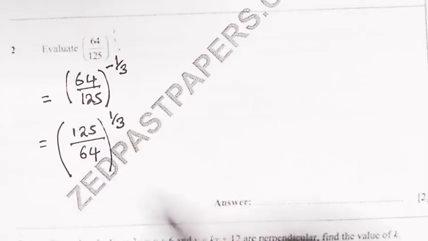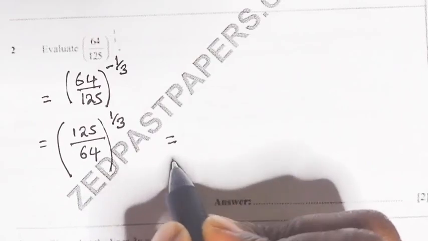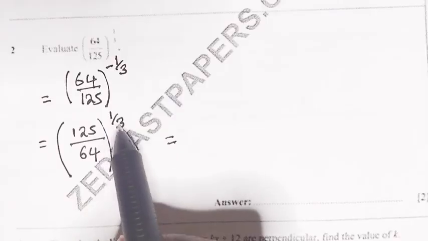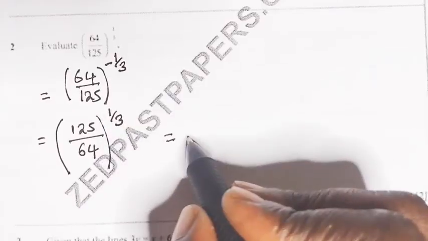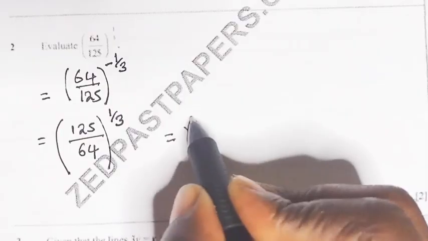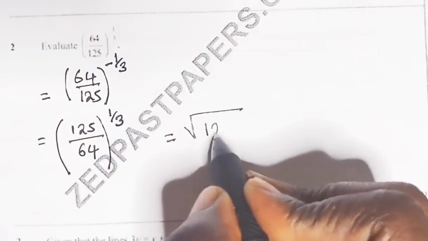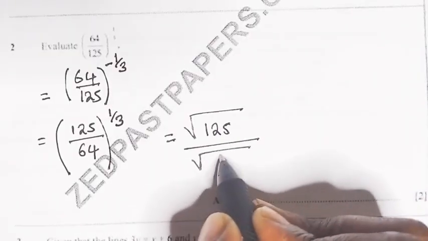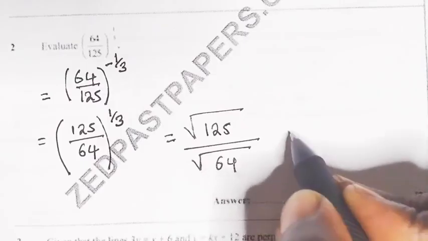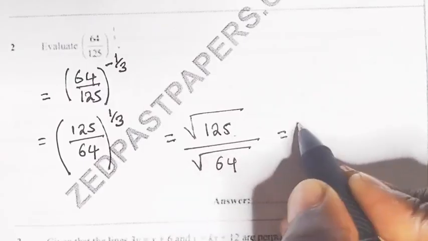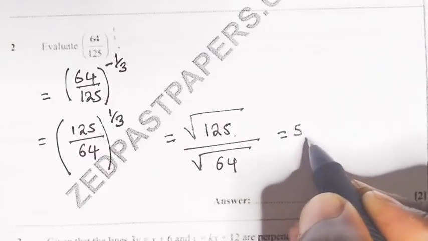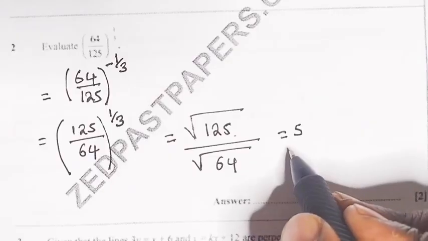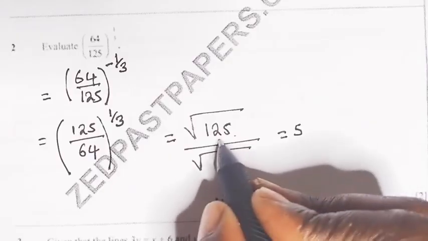Now from this point, here we are having the power 1 over 3, which is 1/3. So we want to find the third root of 125 over the third root of 64. The third root of 125 is 5, because if you multiply 5 times 5 times 5, 3 times, you're going to get 125.